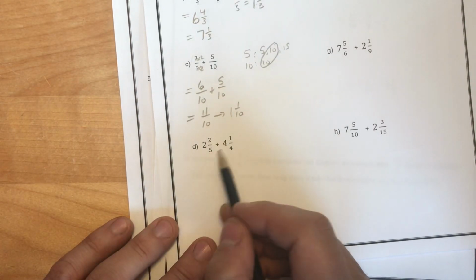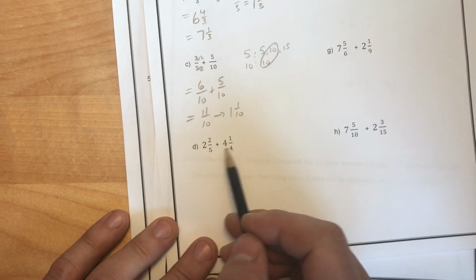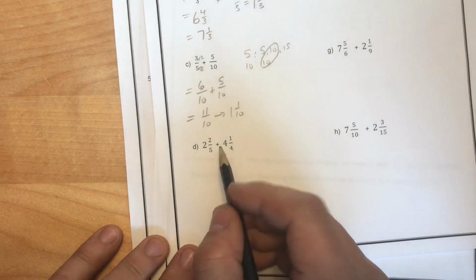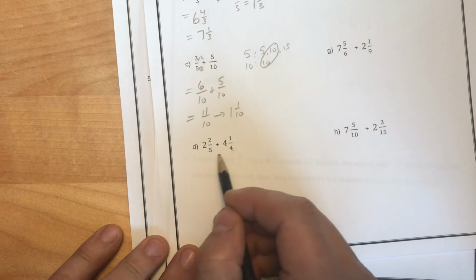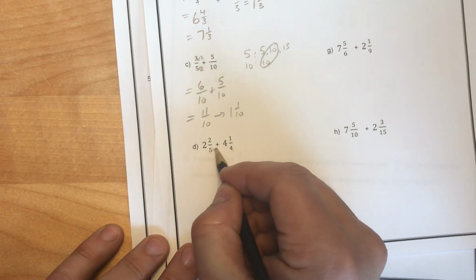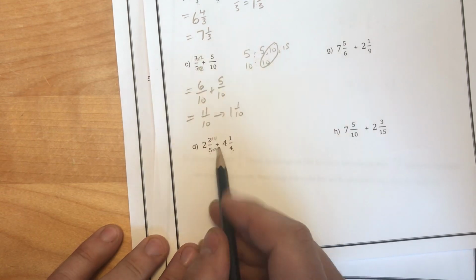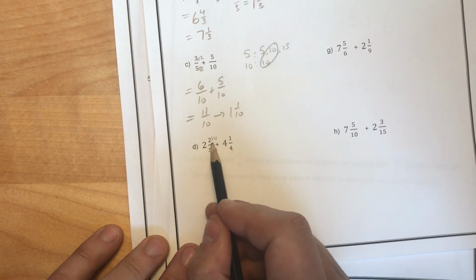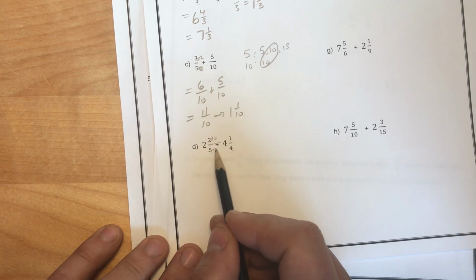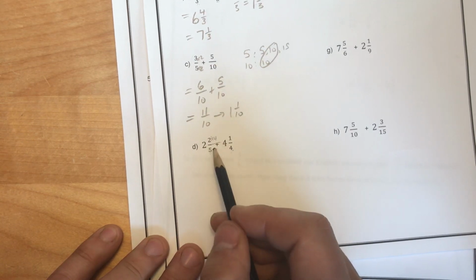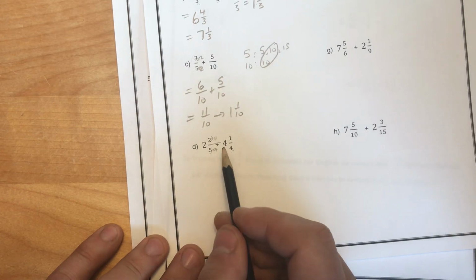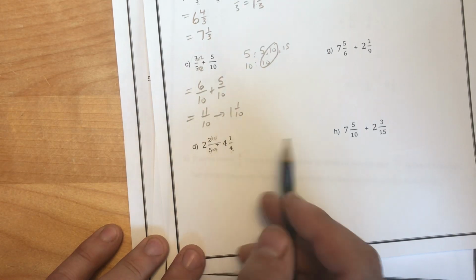And the last question here on this side, you can see the denominators are different. So once again, I have to make common denominators. And so in this case here with 5 and 4, the lowest common denominator would be 20. And so I'm going to multiply both the numerator and denominator by 4, so that's kind of like multiplying it by 4 over 4, which is just 1. I'm not changing the value of this. I'm just breaking up this whole into smaller pieces. I'm breaking it up into 20ths instead of fifths.